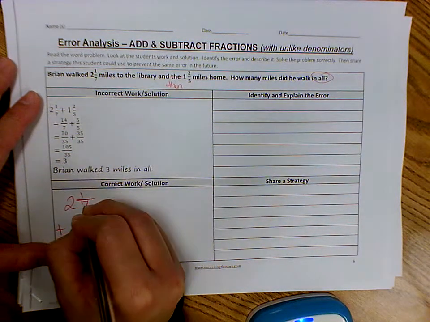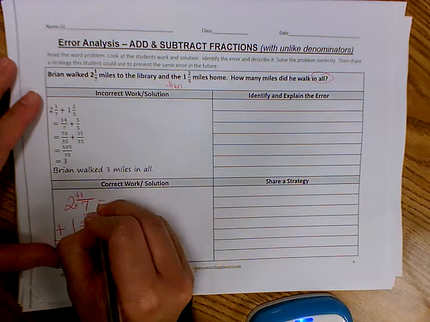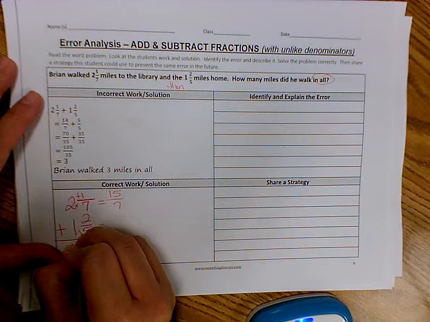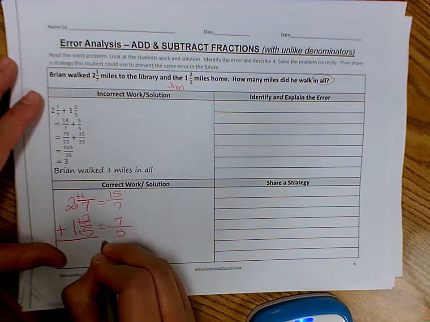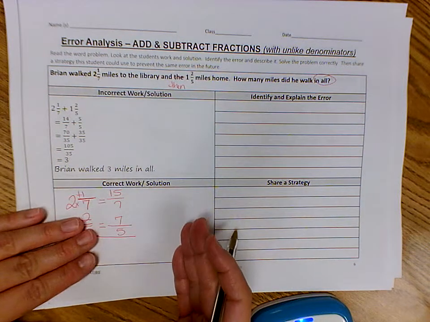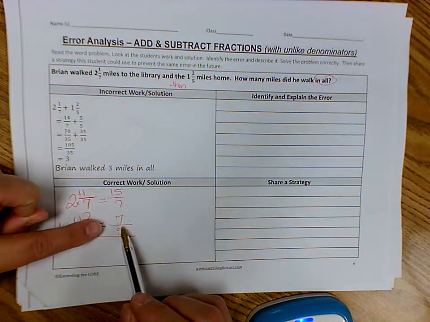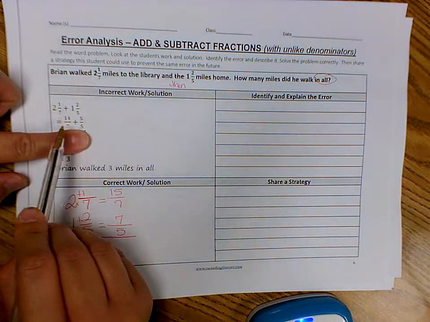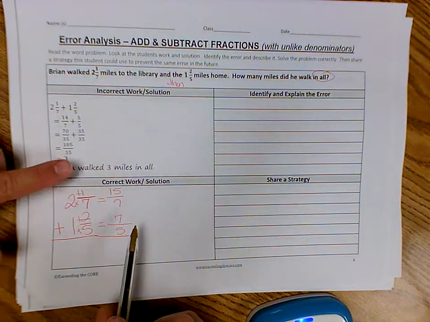So, multiply, add, copy the denominator. So this is 15 over 7. Then make this one mad, change it to improper, 7 over 5. Okay, and now I'm going to do the work. So let's just see what they have. They have 14/7 plus 5/5. Right there, they messed up. They didn't change it to an improper fraction correctly. So their answer cannot be right.